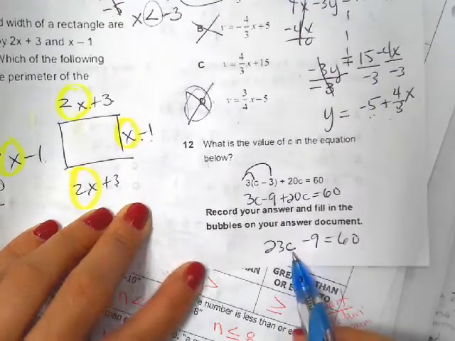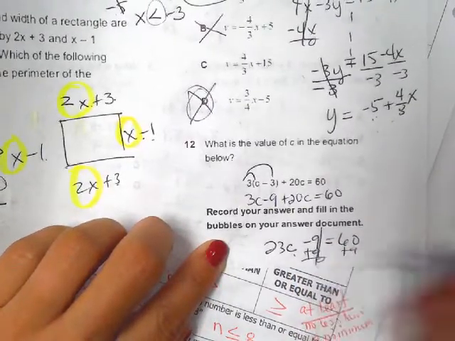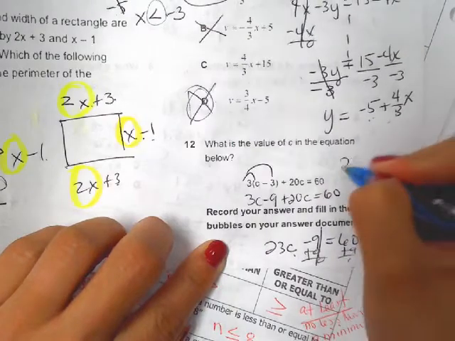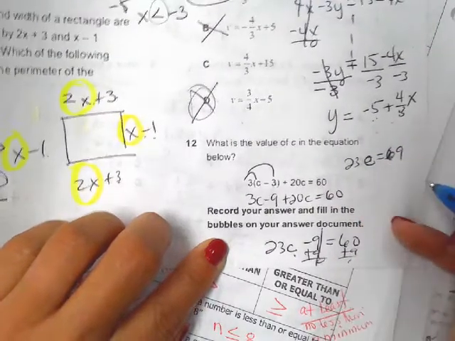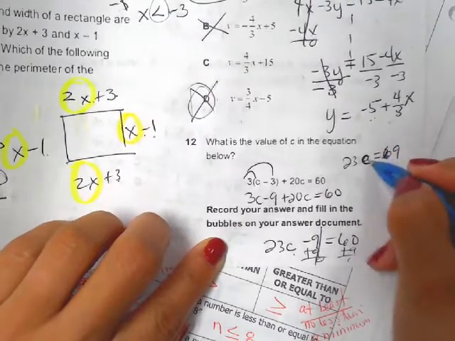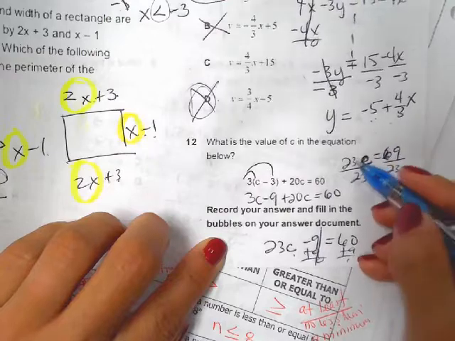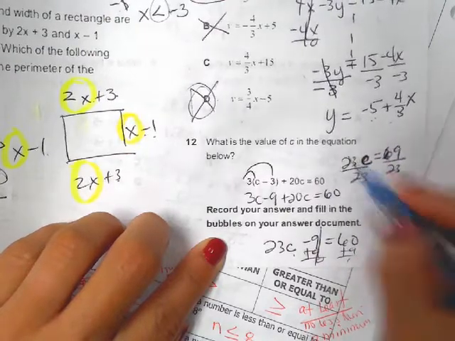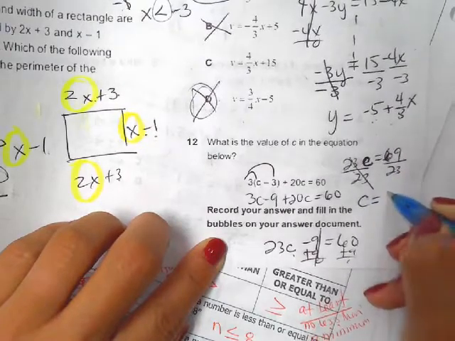Then we want to solve for c. Get rid of the 9 first. Add a 9. Add a 9. Run out of room there. So 23c equals 69. That's a c, okay? Divide by 23. Divide by 23 because they're touching. We know it's multiplication, so the opposite is to divide. I do to one side, do to the other. C equals 3.